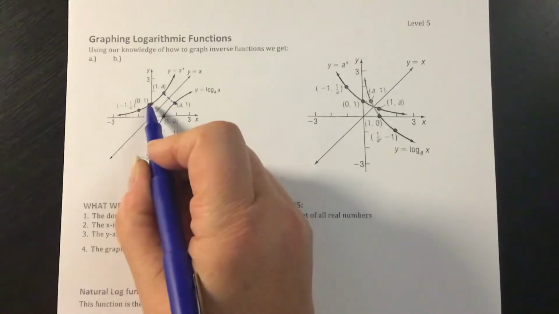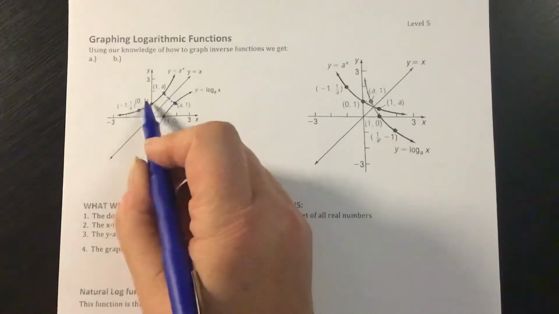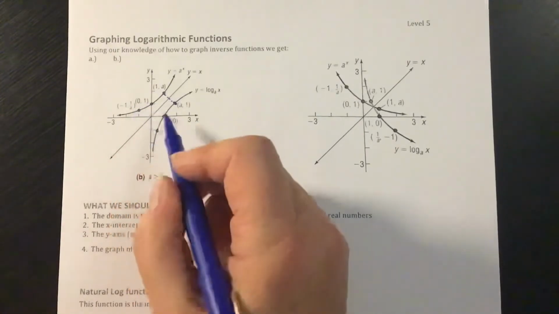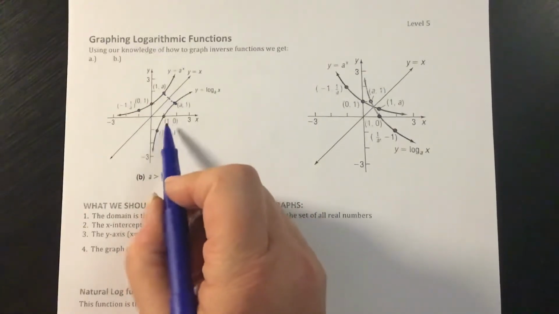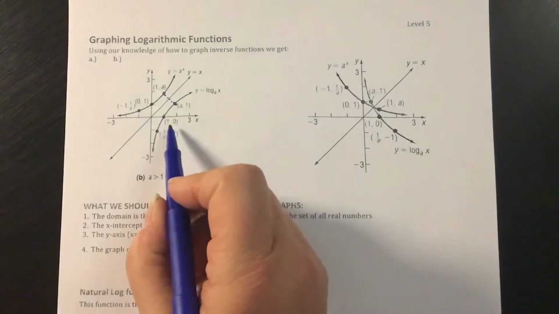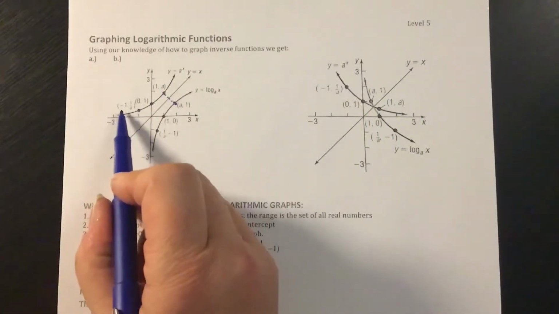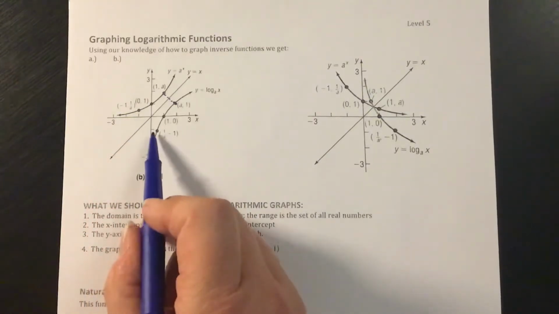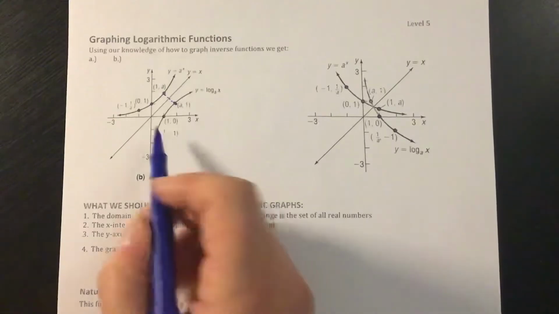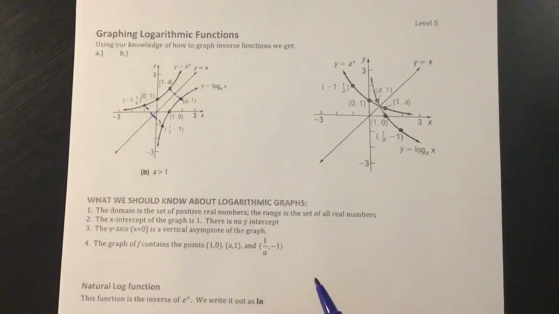In an exponential function and a parent function, no matter what the base is, anytime you have a 0 power for x, if x is 0, y is going to be 1, and the reverse is true for a logarithmic function. The point 1, 0 is always on the parent function of a logarithmic function. And this is -1 comma 1 over a, and this is 1 over a and -1. So these are just reflected over that axis.